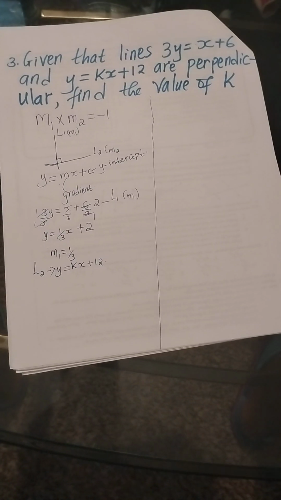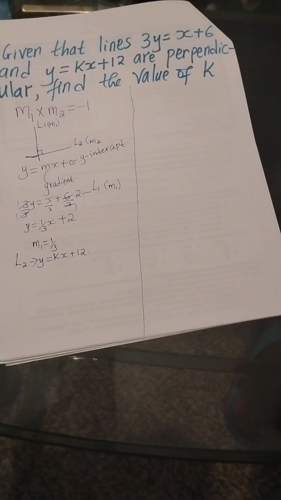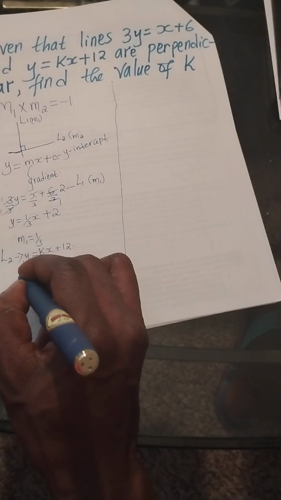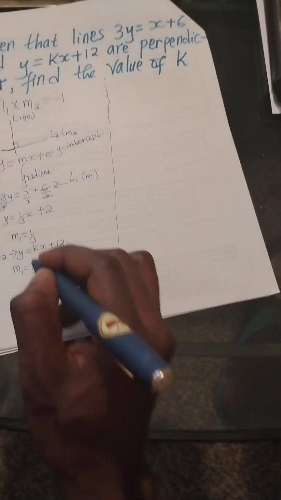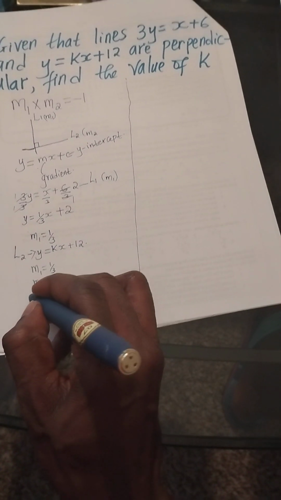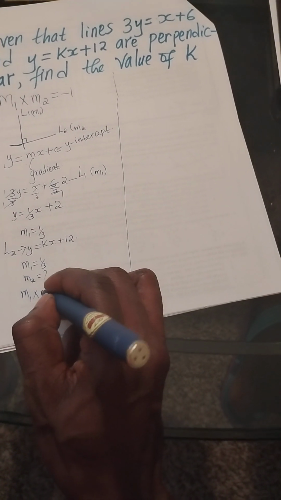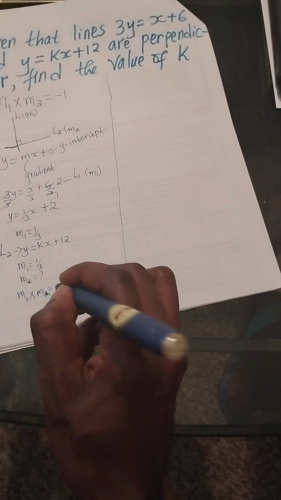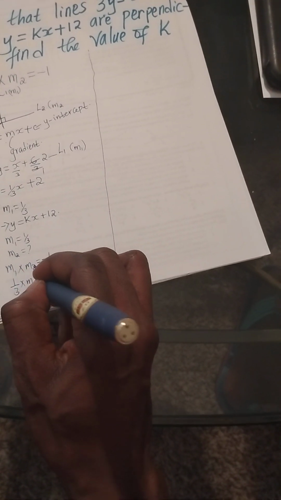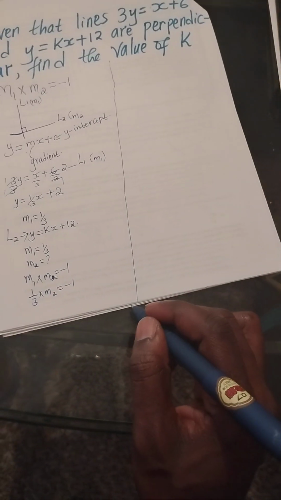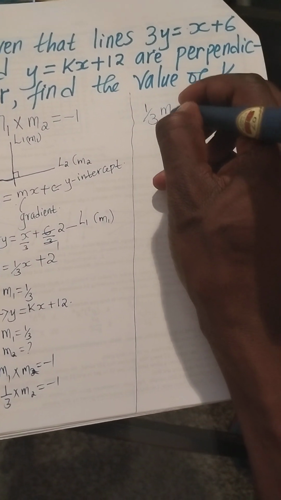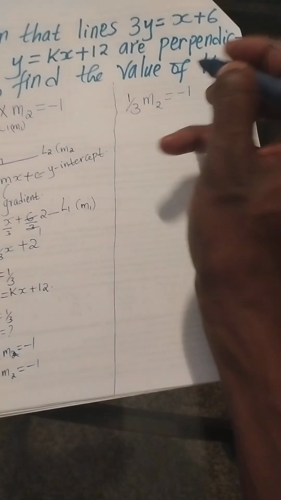Can we find the gradient of this line? Already we have m1 is a third, but we don't have m2. Because they are perpendicular, we use the rule that m1 multiplied by m2 must give us -1. So a third times m2 is equal to -1.